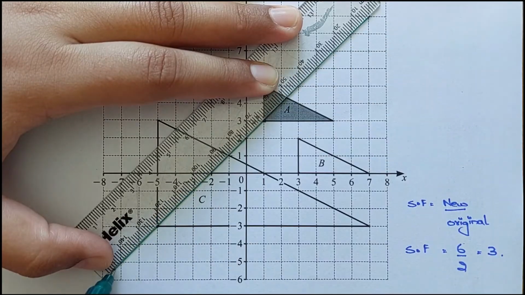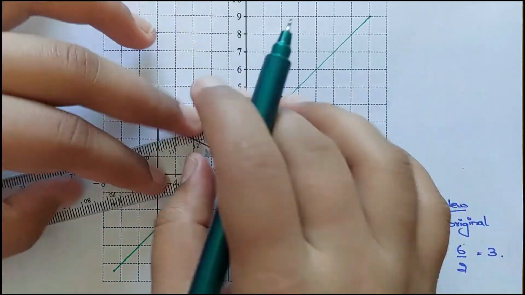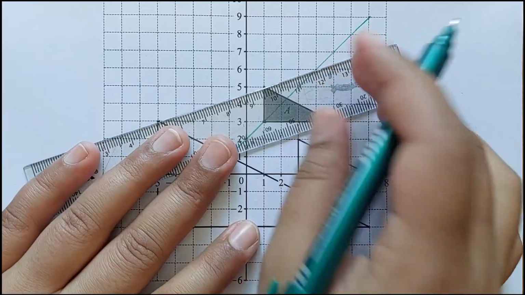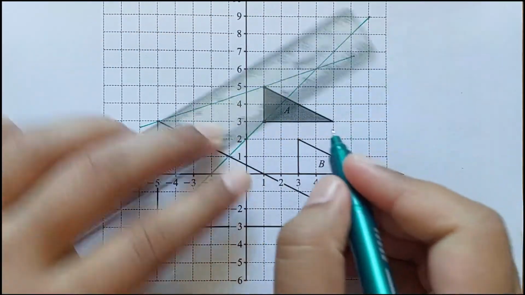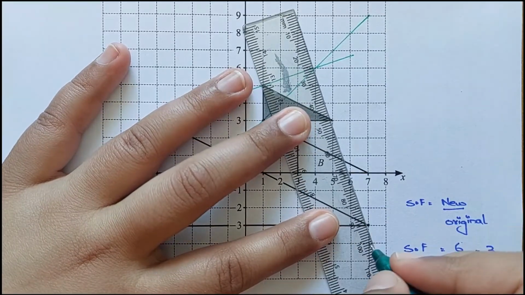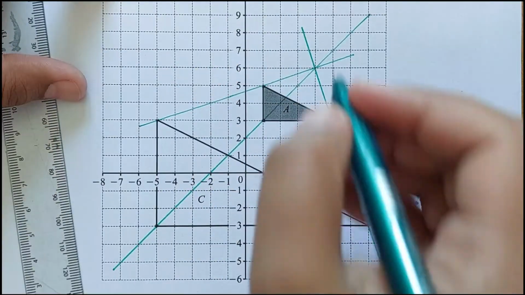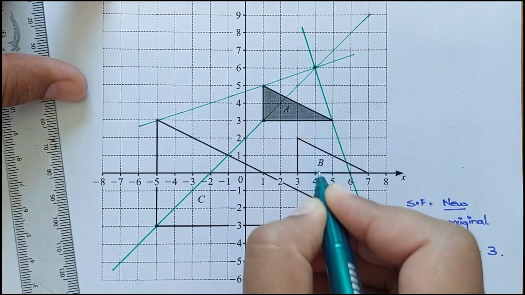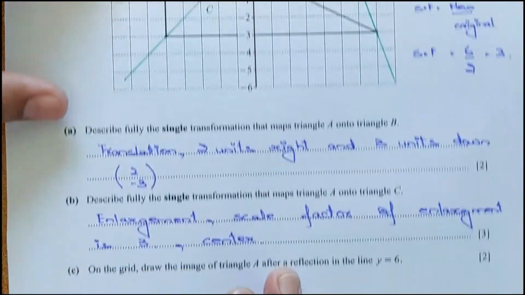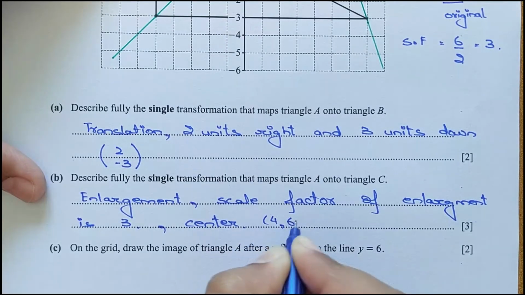Okay. And connect these 2 points as well, where all the points of the coordinates meet, that is the center. This with this. So all the three meet at this point. So the center is (4, 6), the center of enlargement. So the center of enlargement is (4, 6).